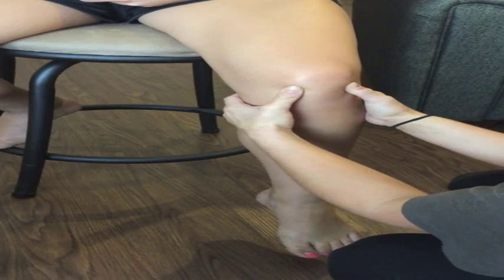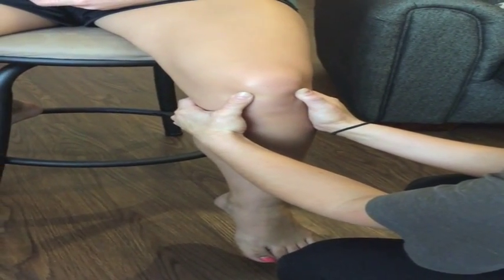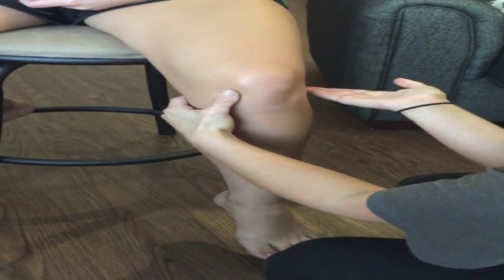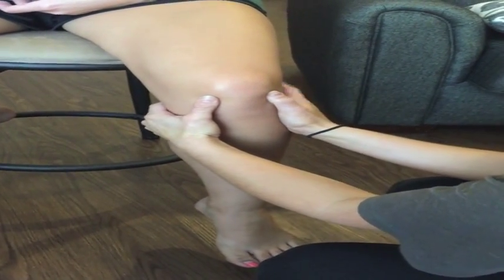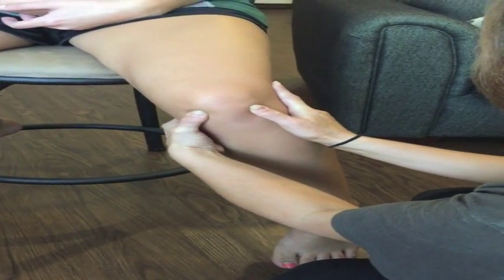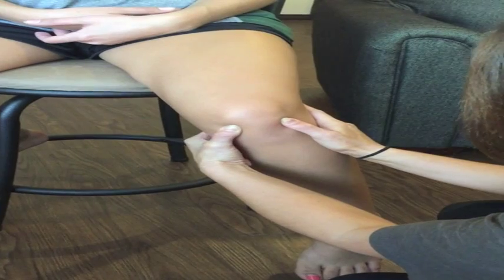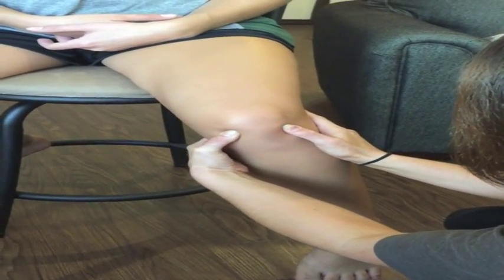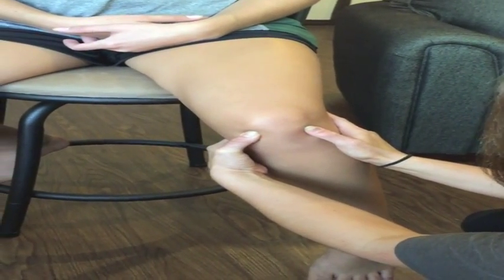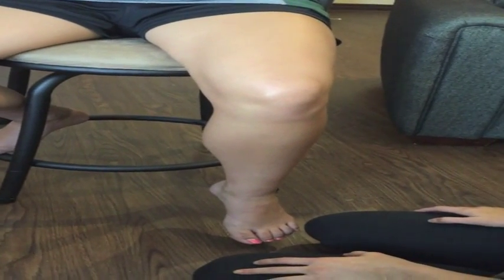Now we'll be palpating the medial meniscus. So you'll have your patient sitting with the leg off the table or chair. Internally rotate the tibia and palpate along the medial joint line. With internal rotation, the meniscus pokes out a little and you should be able to palpate a soft prominence. That is the meniscus.